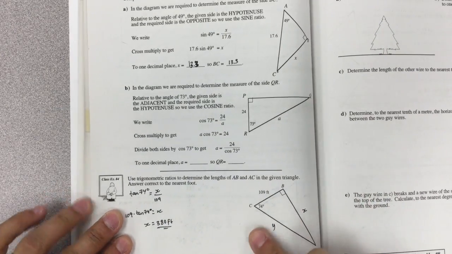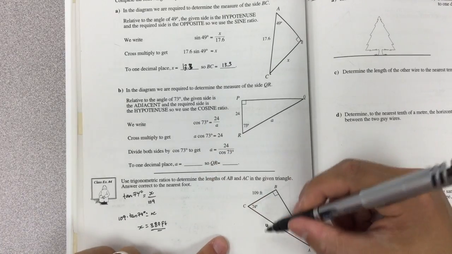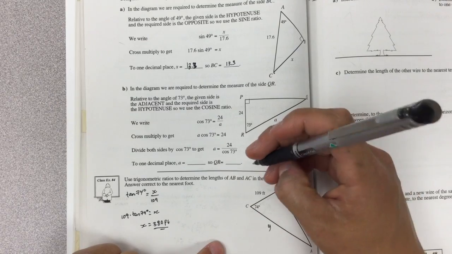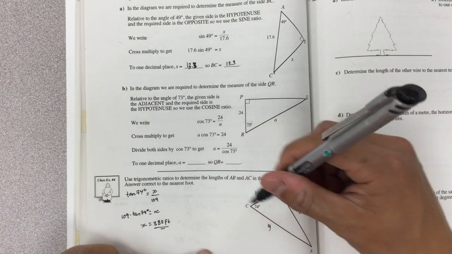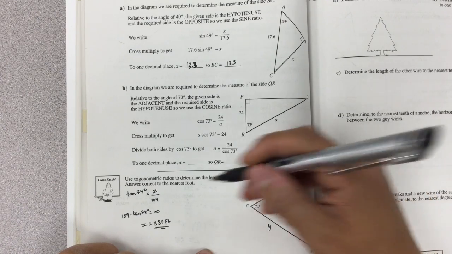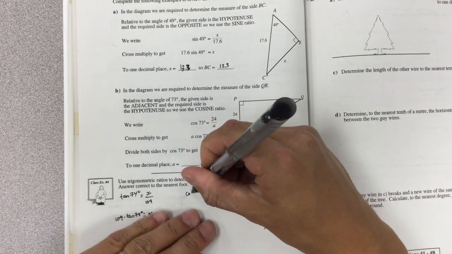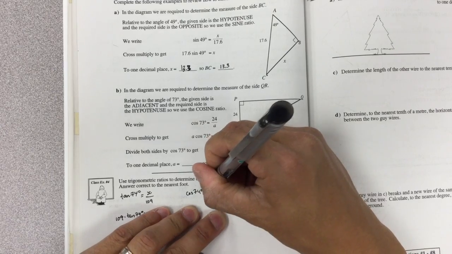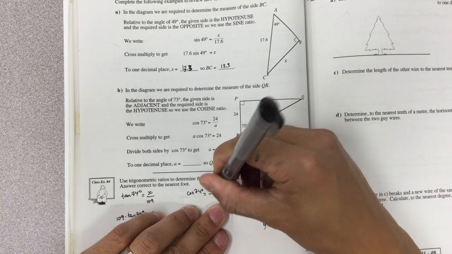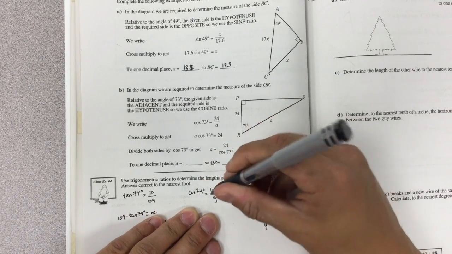Now, in order to solve for y, I have the hypotenuse. I still have 380 feet, but let's use 109 just because that was the given length. I could use my cosine because I have my adjacent and I'm looking for my hypotenuse. So cosine 74 degrees is equal to adjacent over my hypotenuse of y.